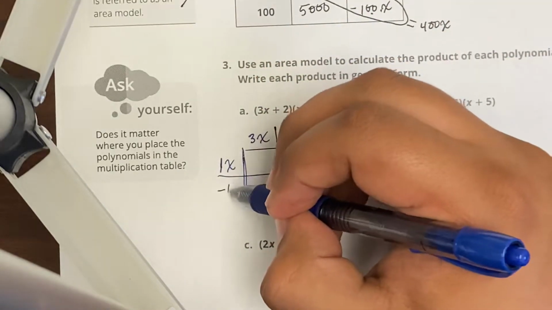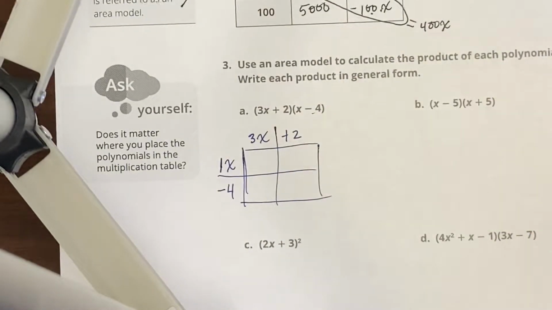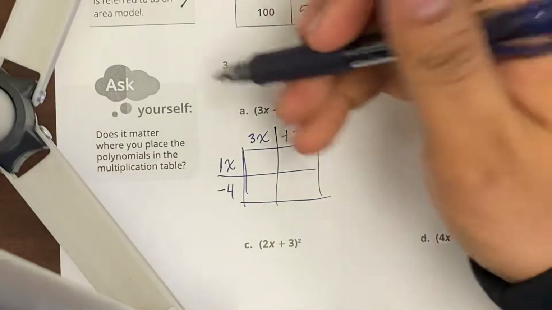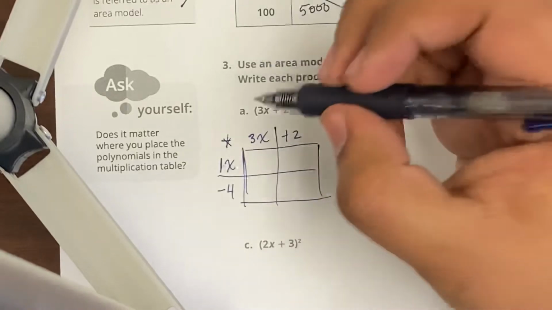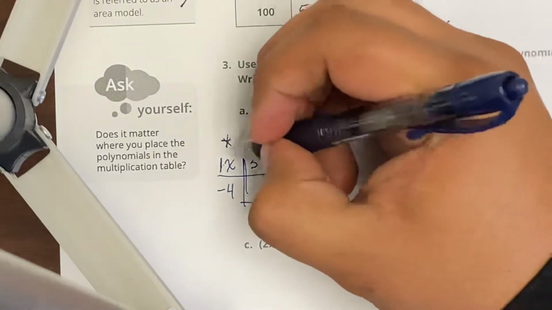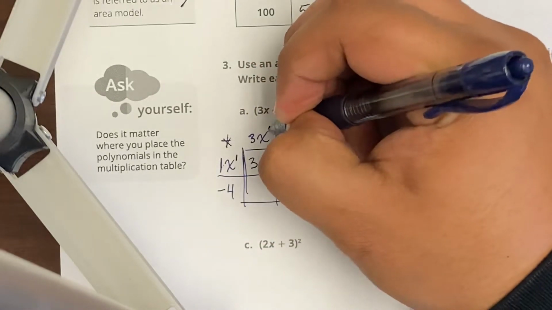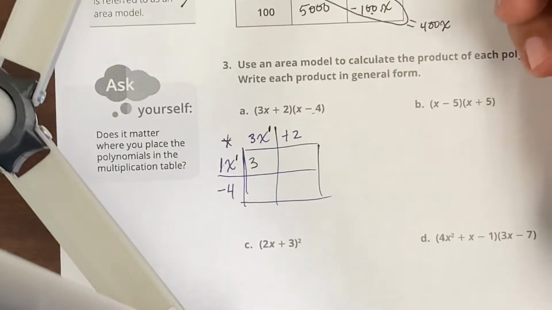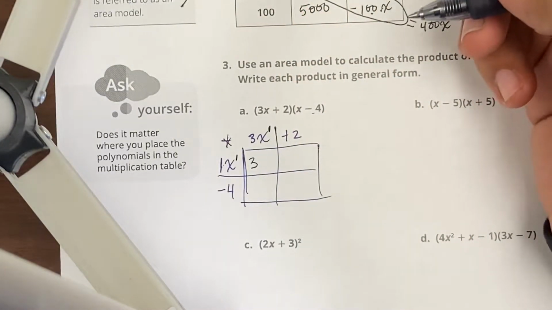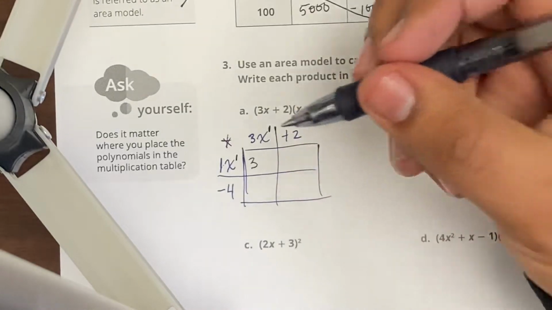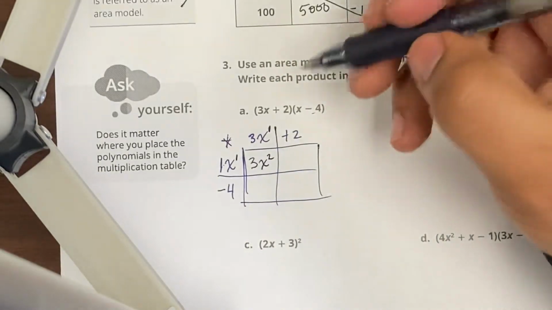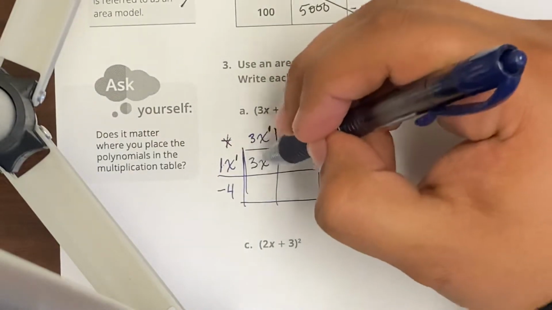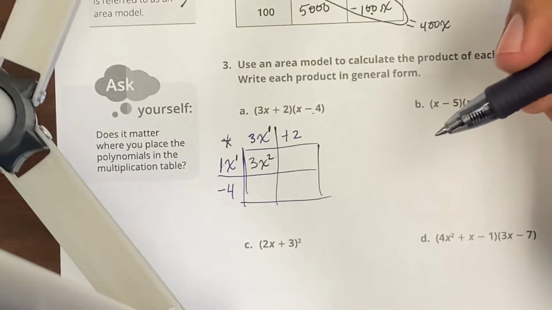Minus 4 is going to go right here with the minus sign because that's a negative number. Next, I'm going to start multiplying, okay? We can put that little multiplication symbol if you want. 3 times 1 is 3. x times x, that's where we're gonna have our laws of exponents, the product rule. x1 times x1 gives me x2.